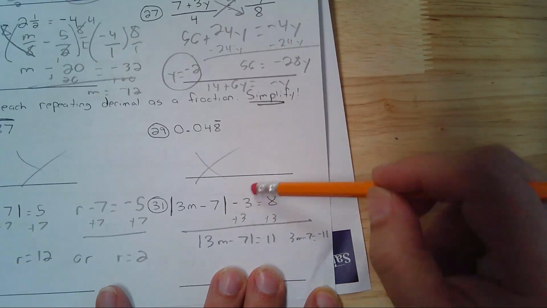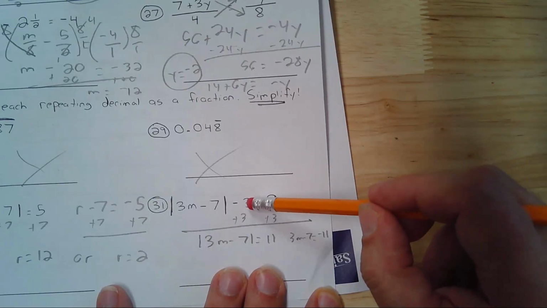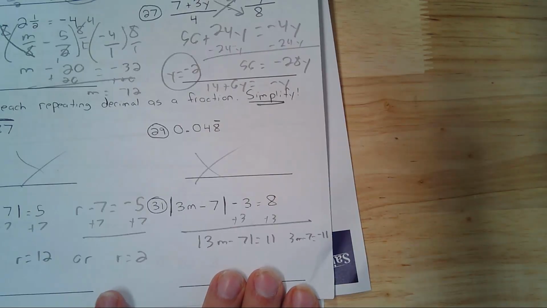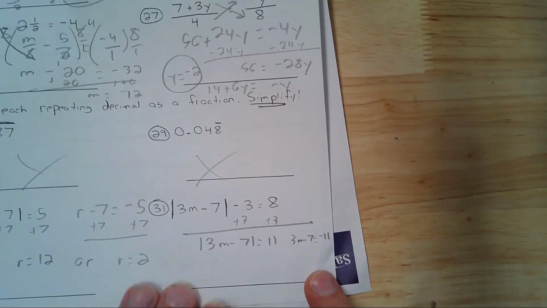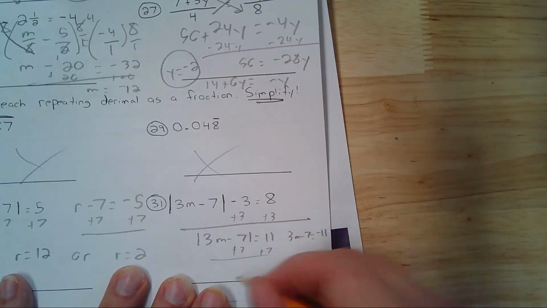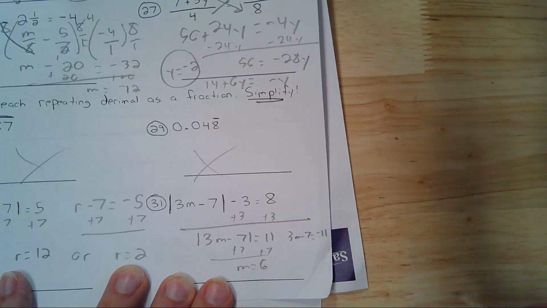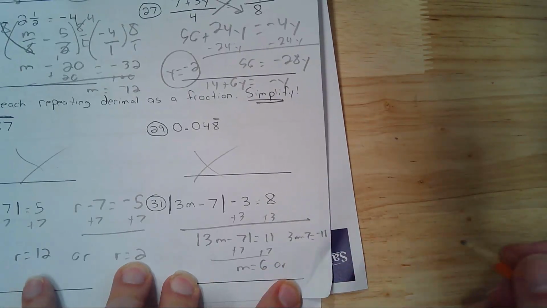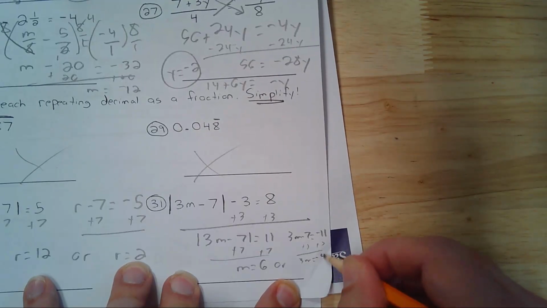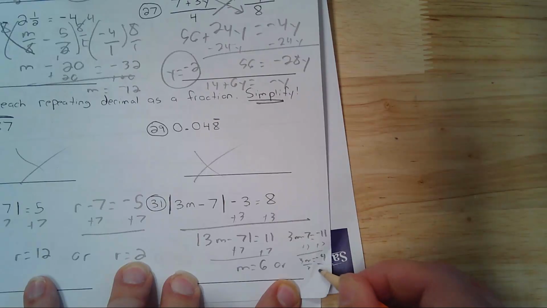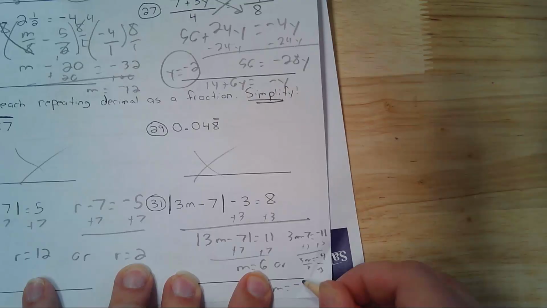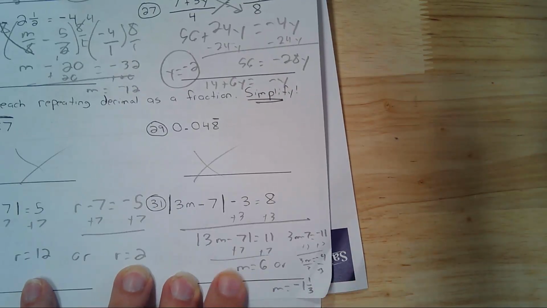So you have to resolve everything outside of the absolute value box first before you rewrite your two equations and solve the two equations. So then add 7 to both sides. 3m equals 18. m equals 6. Or add 7 to both sides, 3m equals -4, divide by 3, that's -4/3, simplified, -1 1/3.